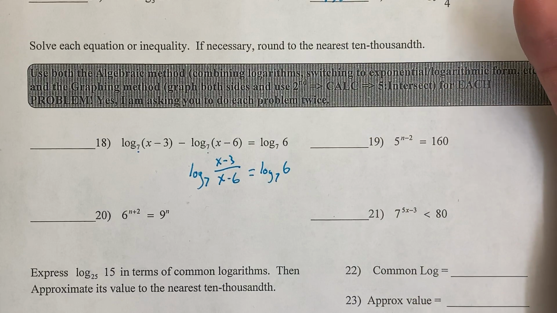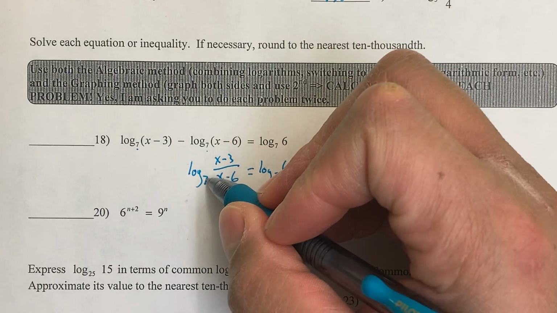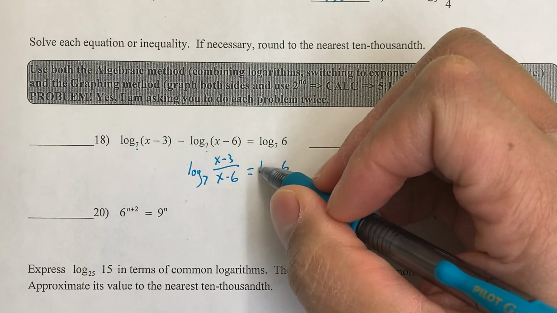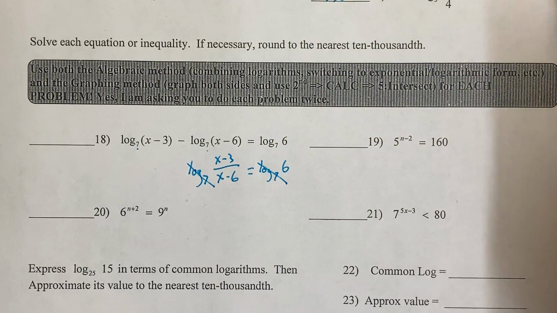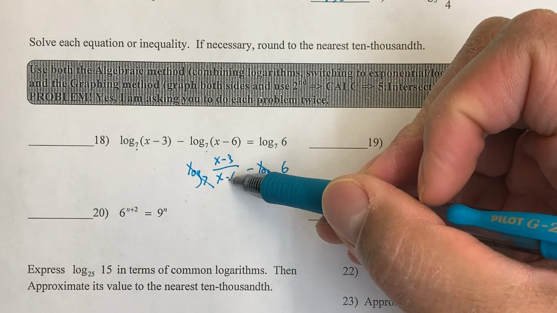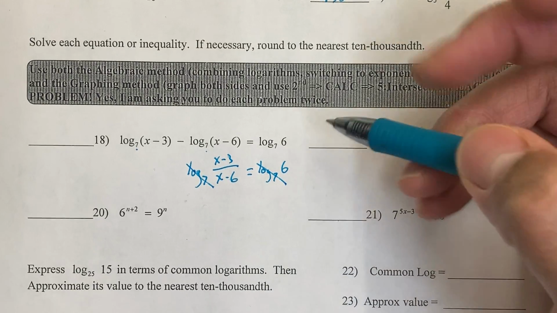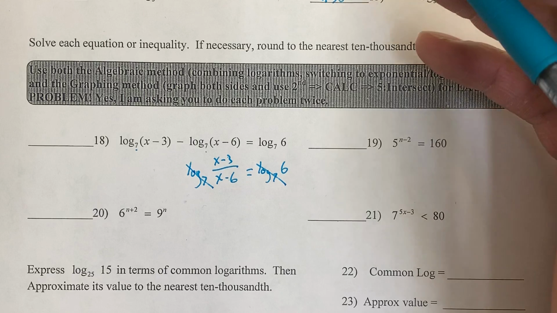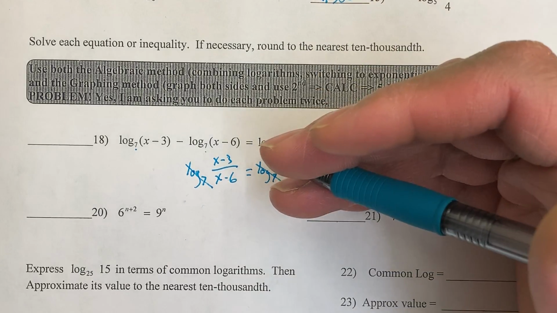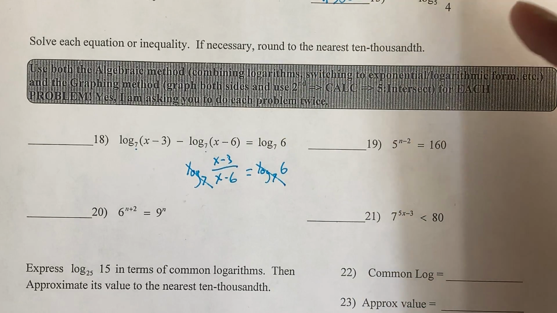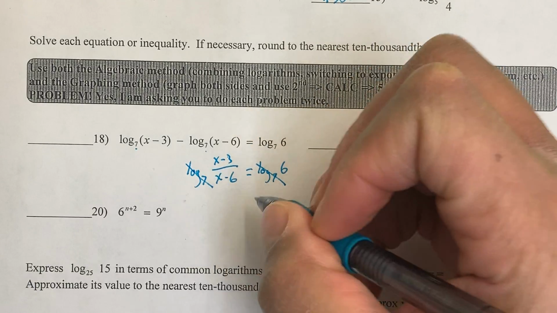Now, what's nice about the algebraic method is once I get to here, log base 7 on both sides, those cancel out. And so all I have is x minus 3 over x minus 6 equals 6, okay? And this actually becomes fairly easy to solve after this. We just don't do a lot of problems like this yet, although it's all we're doing in chapter 8, so it's good for you to get prepared.